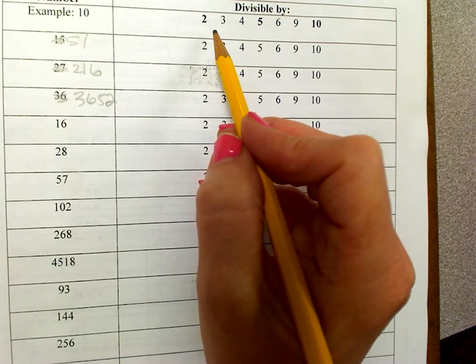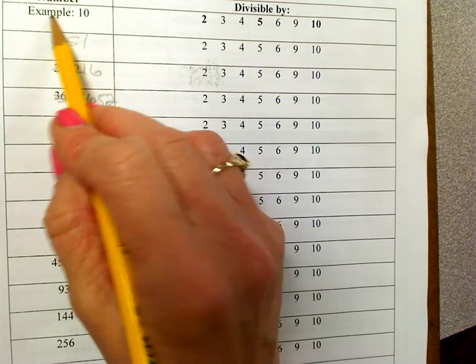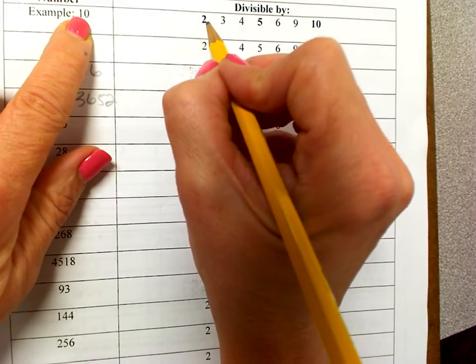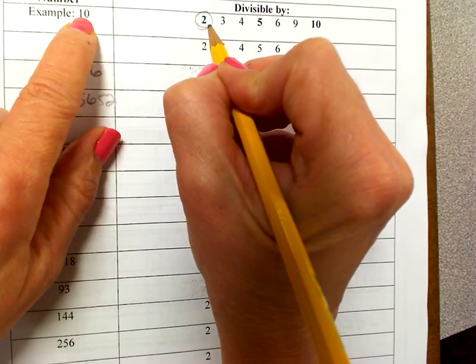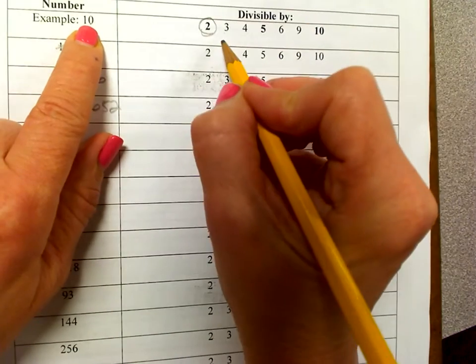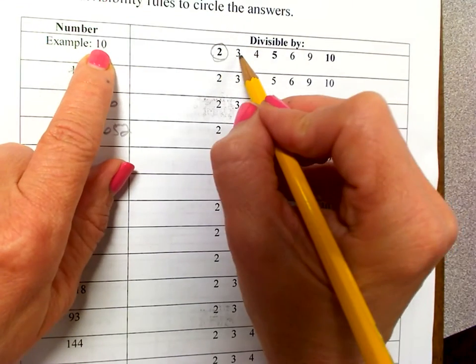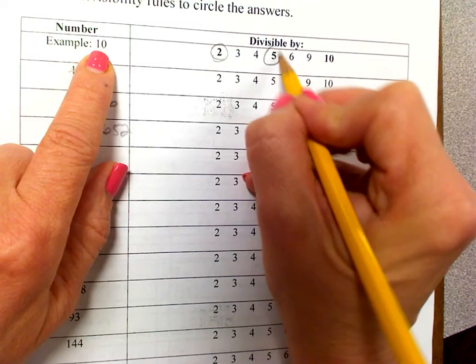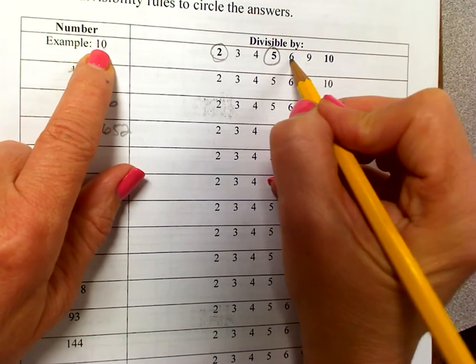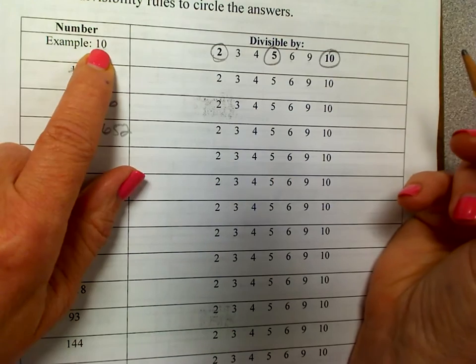Okay, so what you're doing is you are finding, so the example 10, well, is it divisible by 2? Yes, because 0 is an even number. Is it divisible by 3? No. 1 plus 0 is 1, so that doesn't work. 4 doesn't go into 10. 5 does. 6 does not. 9 does not. 10 does.